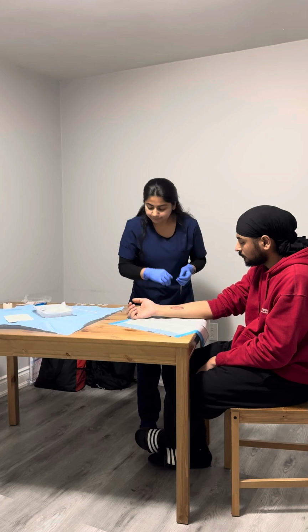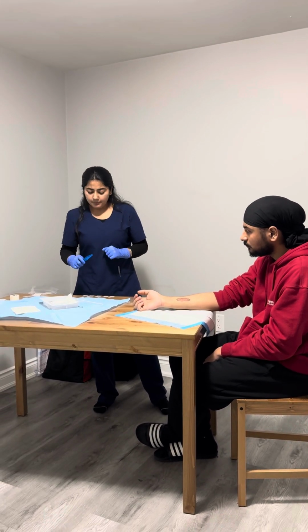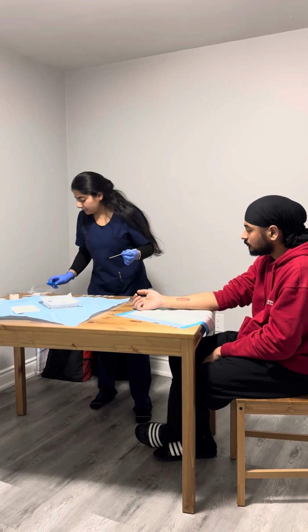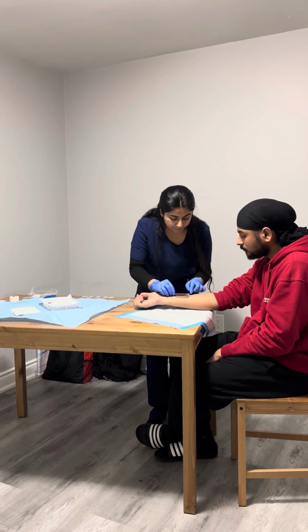Okay, and then I'm gonna check the length of the wound with the Q-tip. So I'm going to use this Q-tip, I'm going to place this back. Okay, I'm going to check the length.